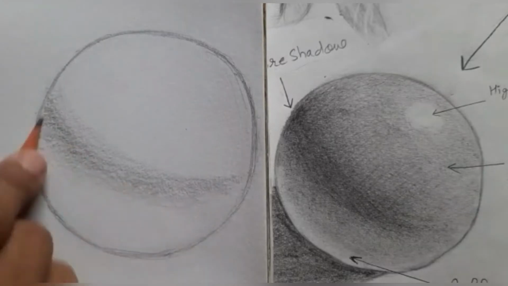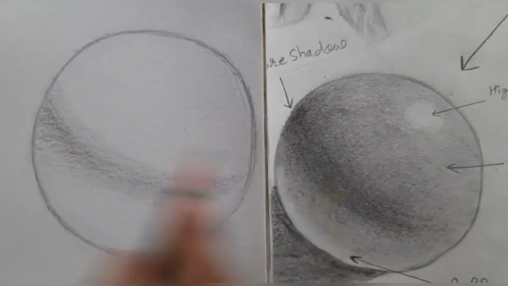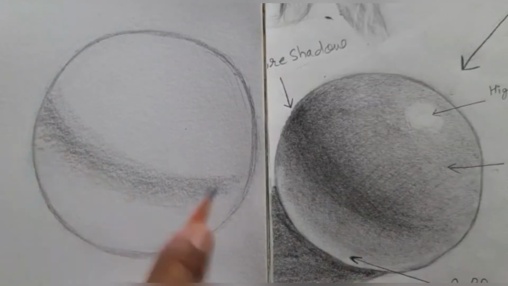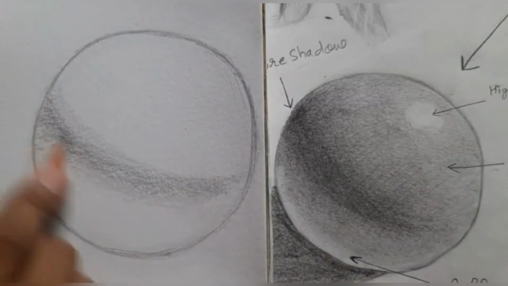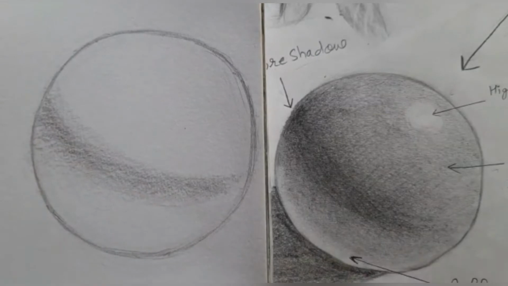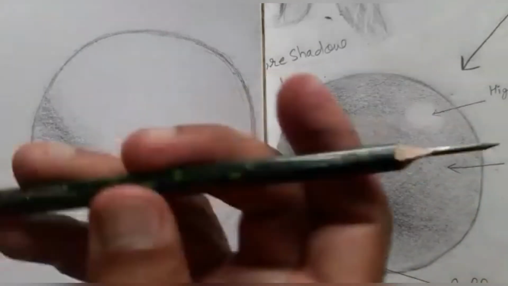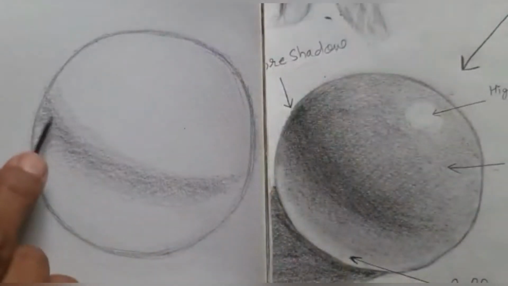I am just focusing on this area. I am applying my pencil again and again. Now I am changing this to 2B, 3B. This is 3B, 2B or 3B, any you want.